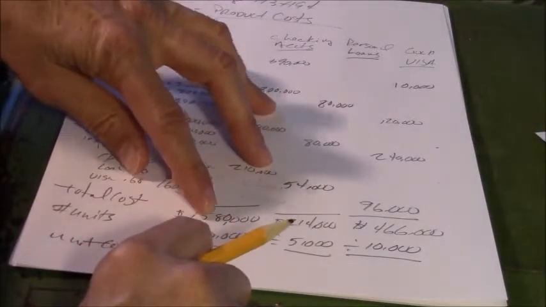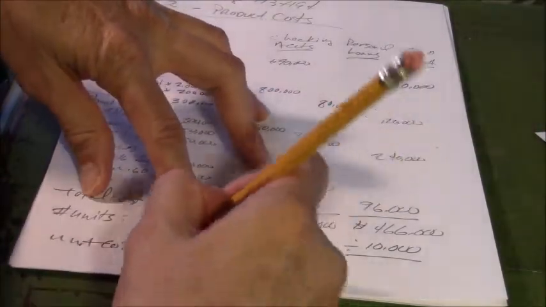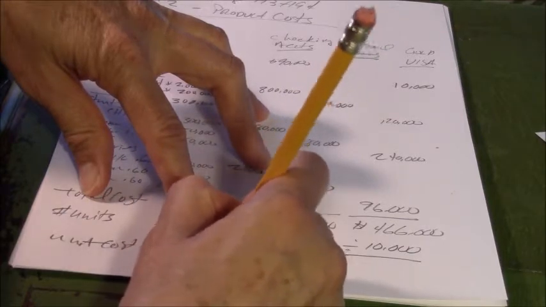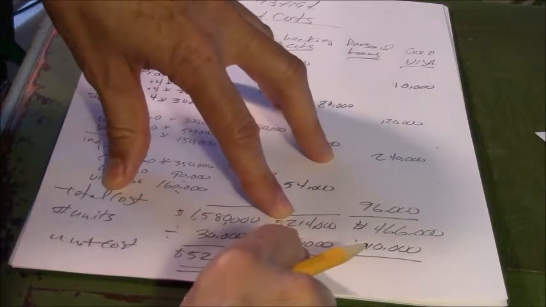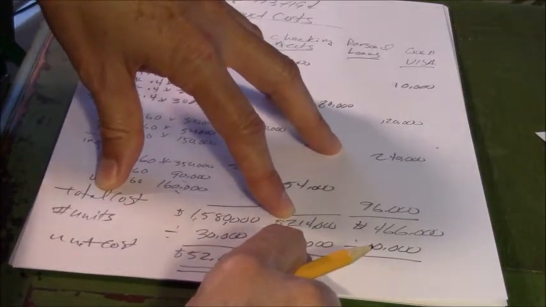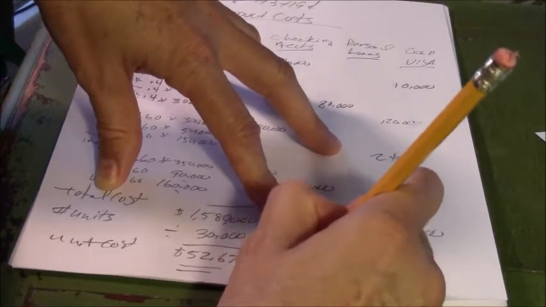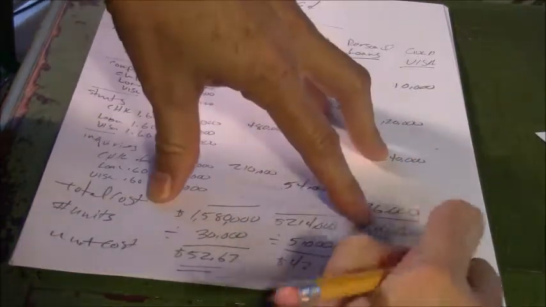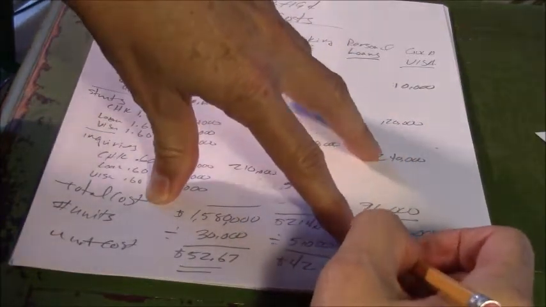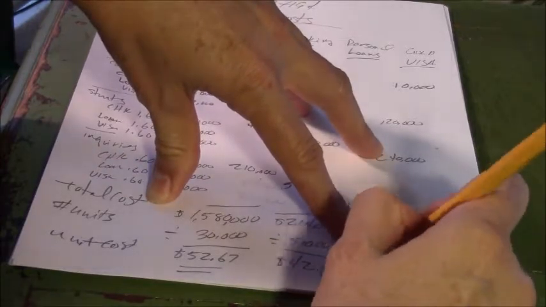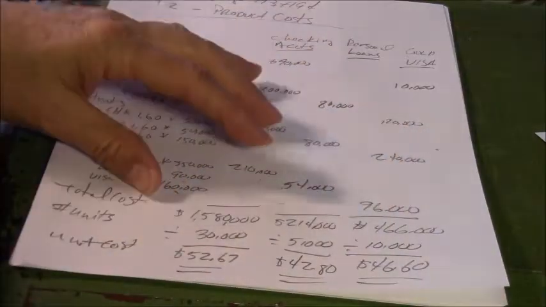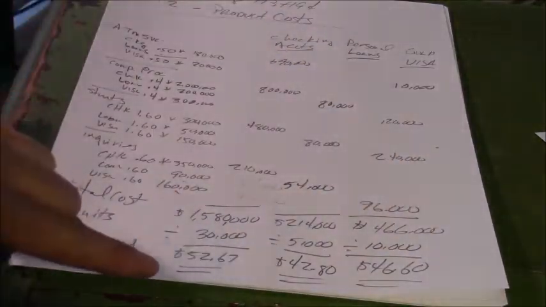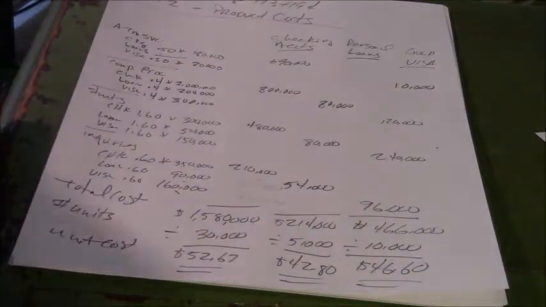So 1,580,000 divided by 30,000 is 52.67. I believe that's rounded from 0.66666. 214,000 divided by 5,000 is 42.80. 466,000 divided by 10,000 is 46.60. All right, so those are our unit costs using these 4 activity-based drivers for these 3 different products.